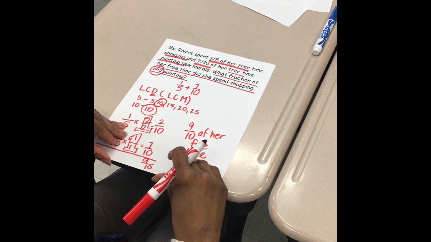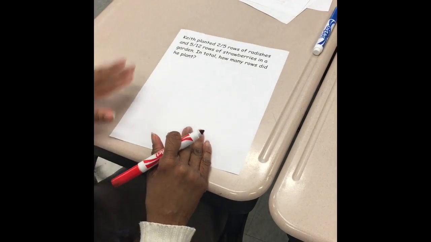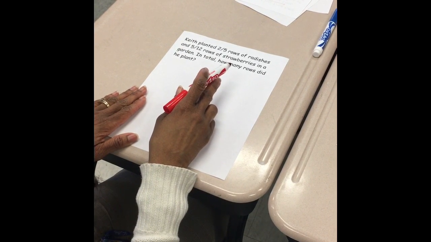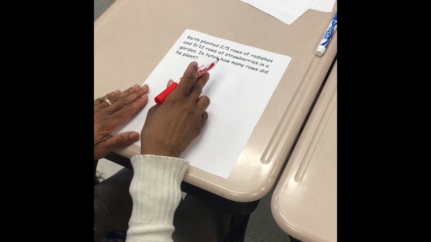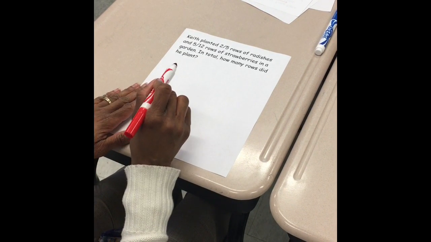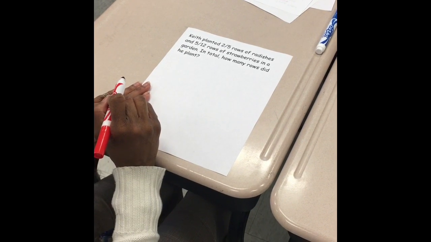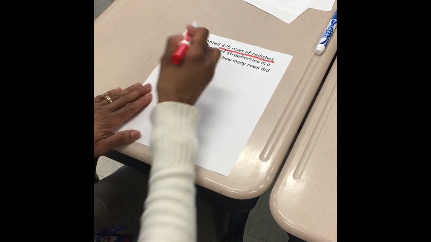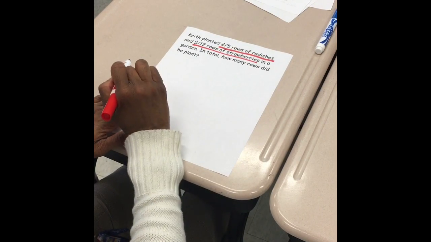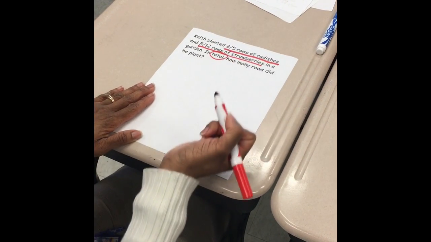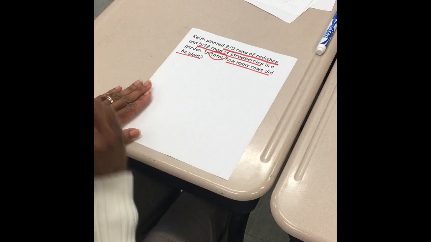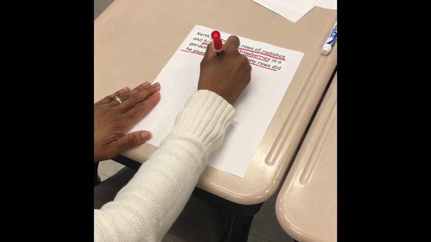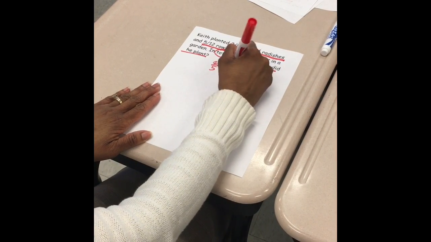And finally, your third example for today. Keith planted 2/5 rows of radishes and 5/12 rows of strawberries in a garden. In total, how many rows did he plant? Well, we have 2/5 of radishes and 5/12 of strawberries. And we want to know the total. How many rows did he plant? Total tells me to add 2/5 plus 5/12.